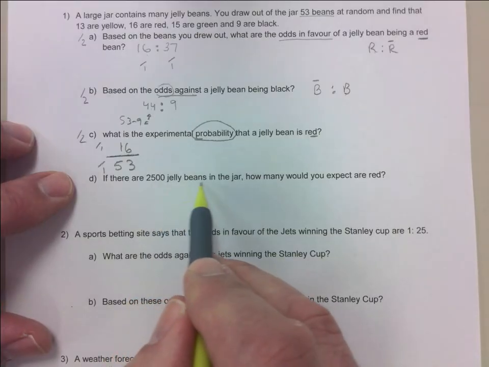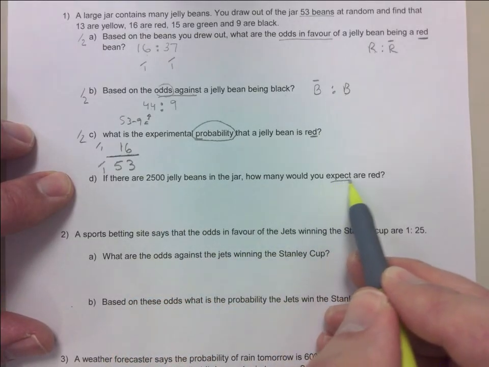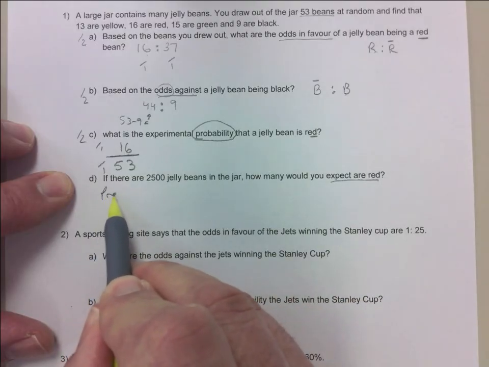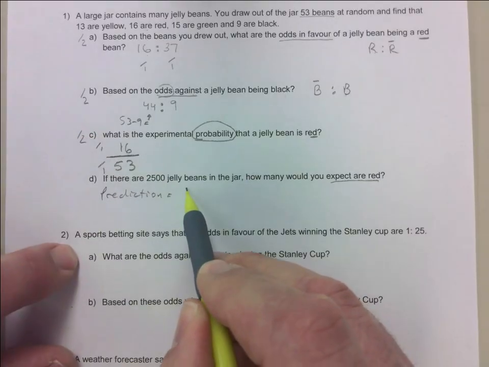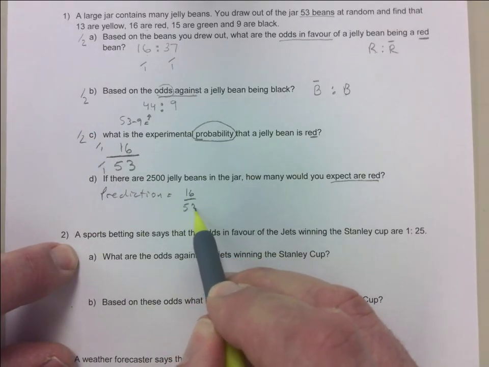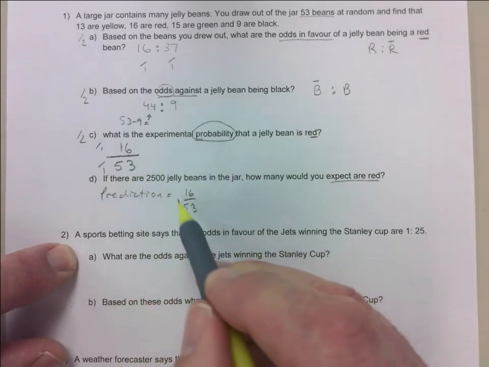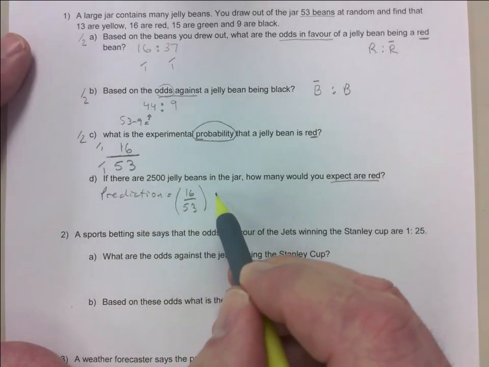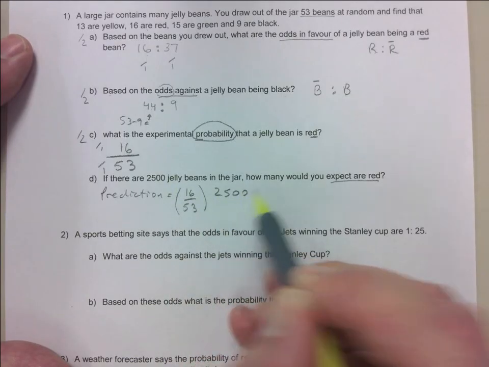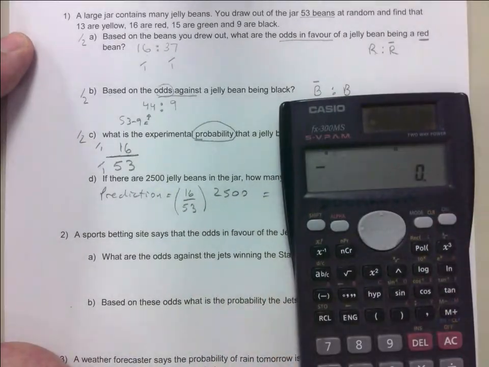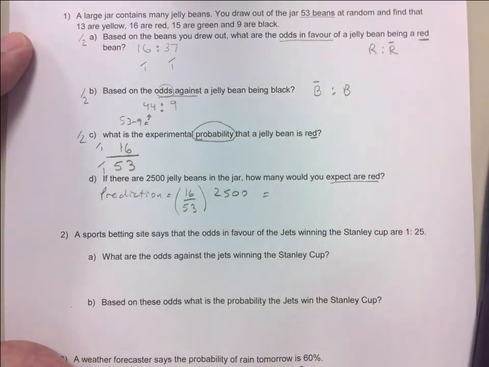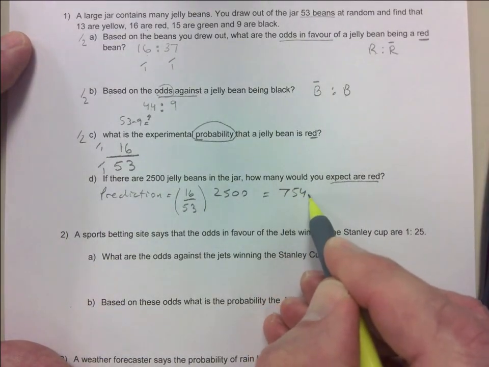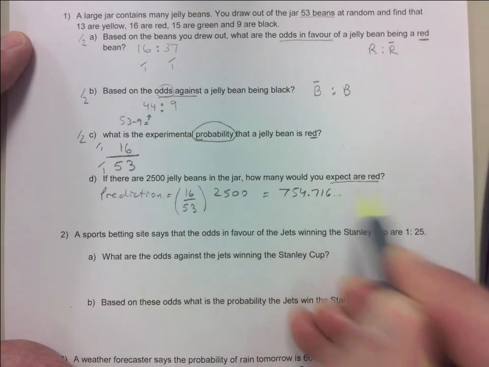If there are 2,500 jelly beans, how many would you expect to be red? This is a prediction. I need you to know that. For a prediction, you take the probability of that happening, which we already figured out here, and we just multiply that probability by the larger sample. So we go 16 divided by 53 times 2,500, which is 754.716 and something.